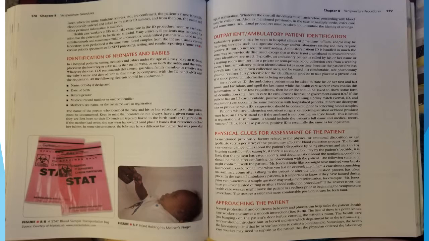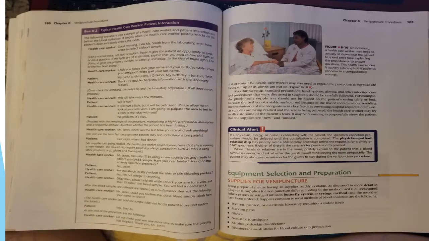Sometimes the healthcare worker may need to explain to the patient that the physician ordered the laboratory tests.